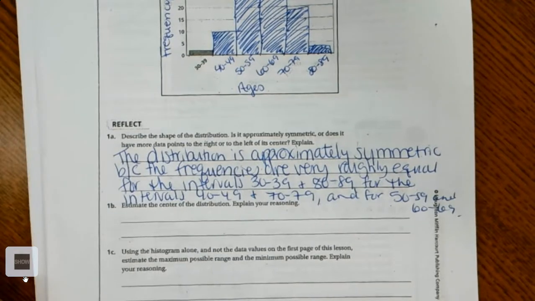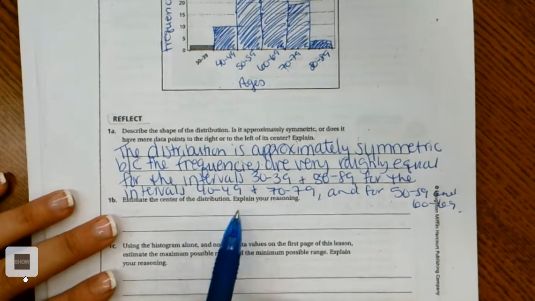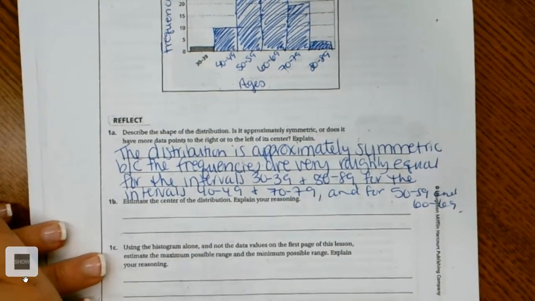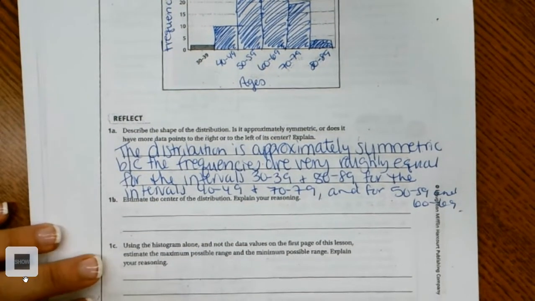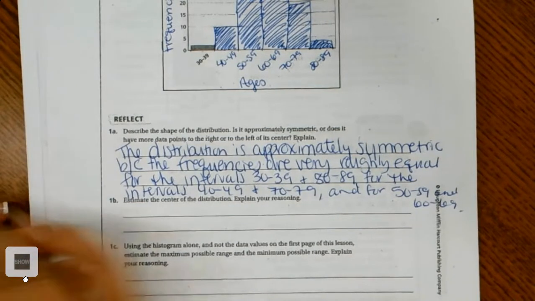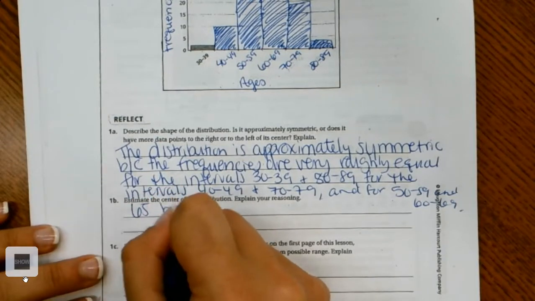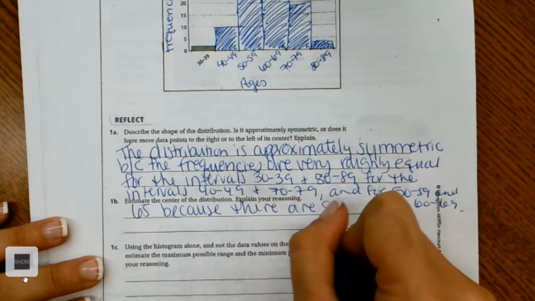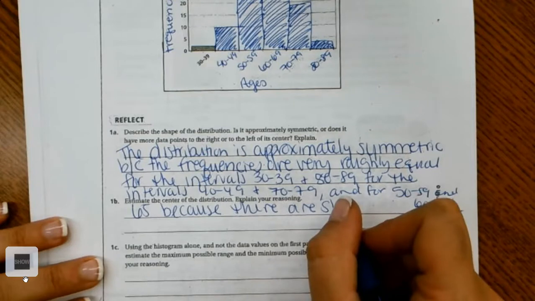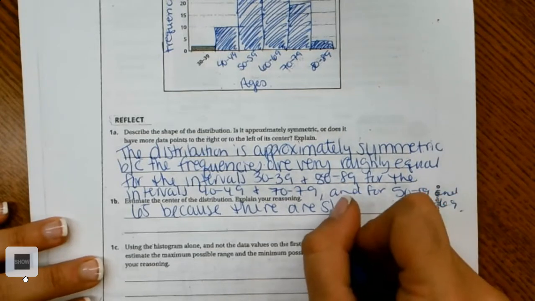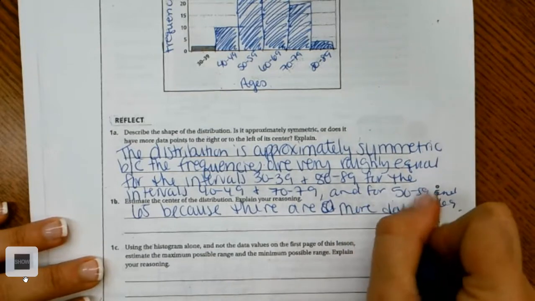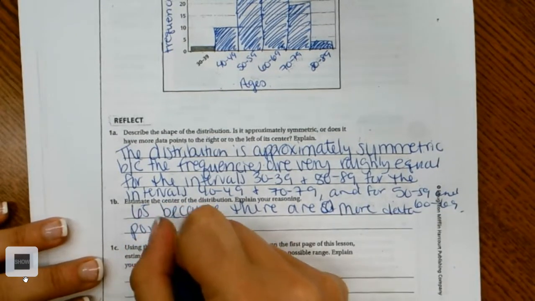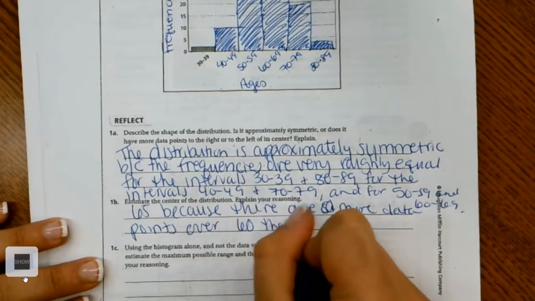Estimate the center of the distribution. Explain your reasoning. So what do you guys think? I would say maybe like 65, because there are more data points over 60 than under 60.